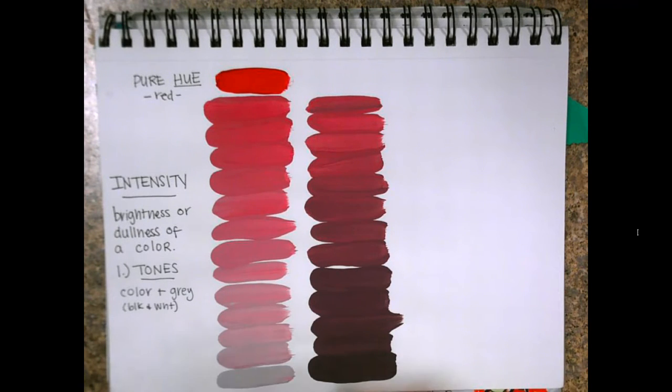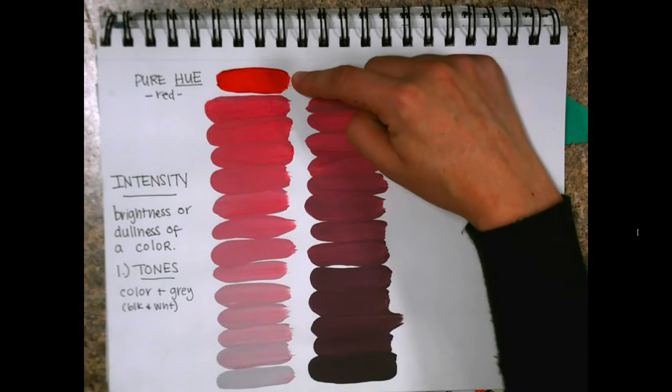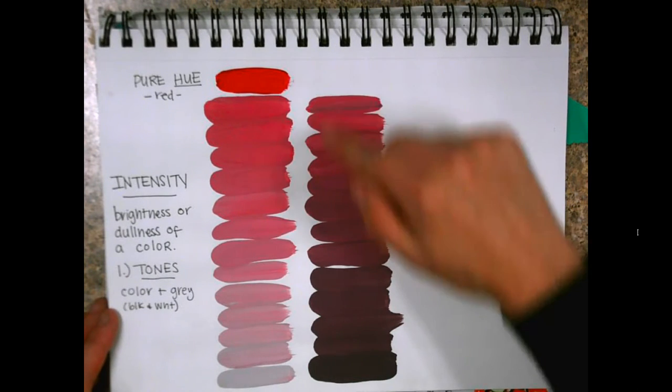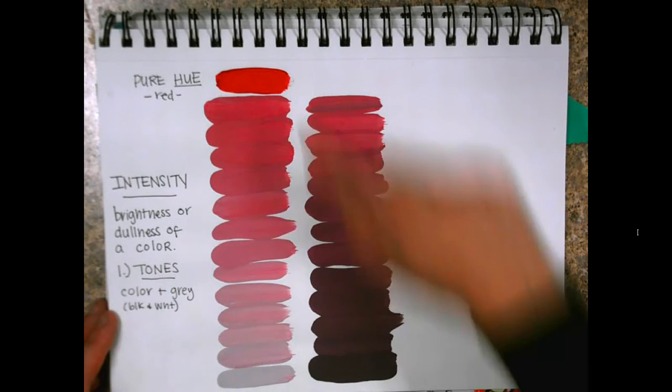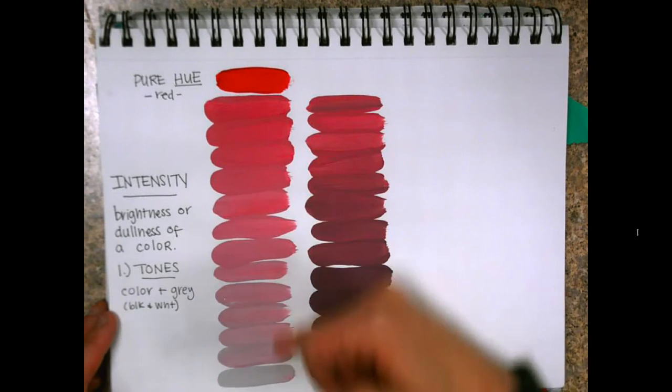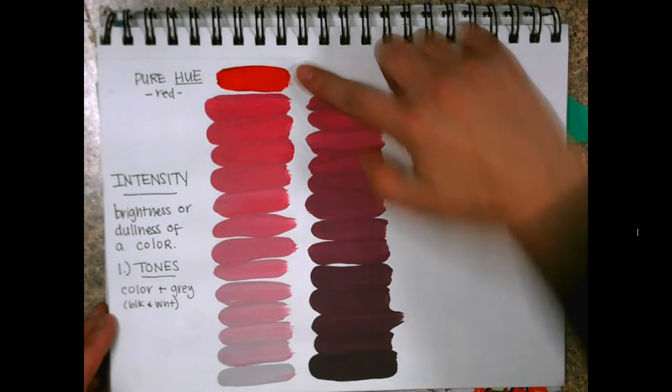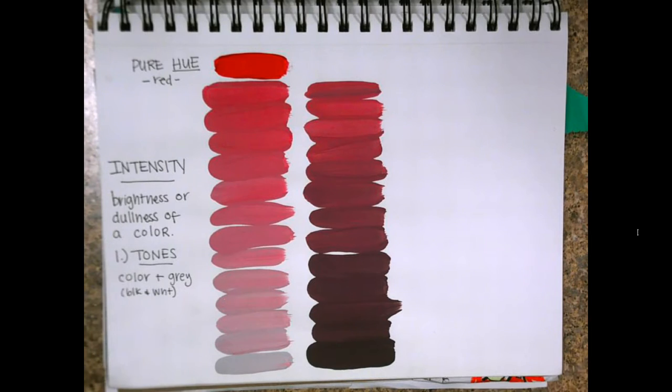when you're creating these tones. So in this case, I have my pure hue, which is red, and I started adding gray to it. And when I started adding gray to my red, I got all these tones of this red. So all these colors here are toned down versions of this pure hue right here. So that is just one way in which I can control the intensity of my color. Today, we're going to do a second way of controlling the intensity, without using black or white.